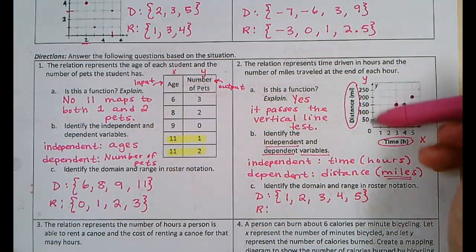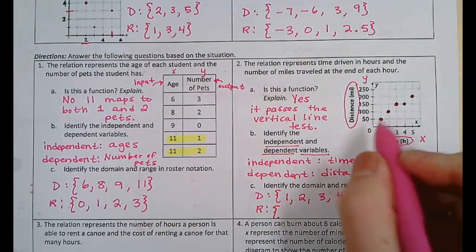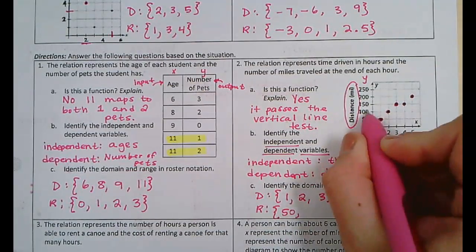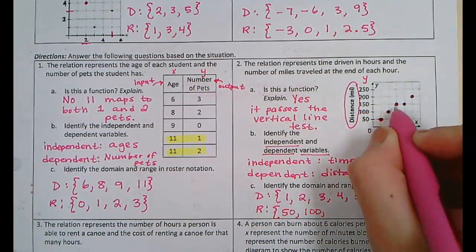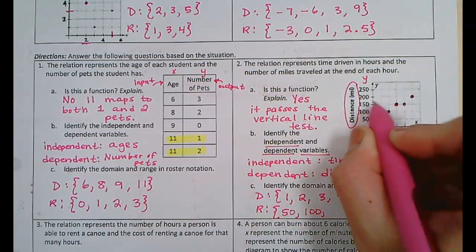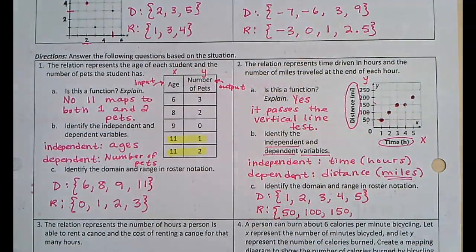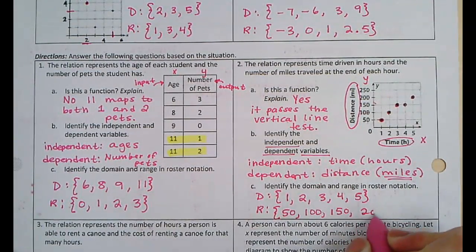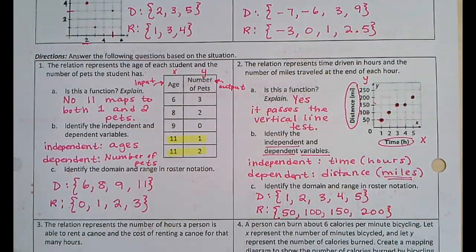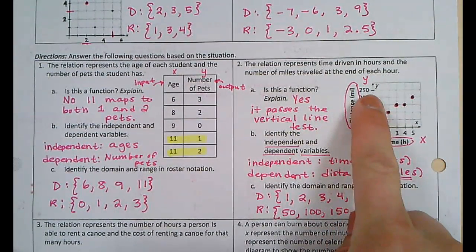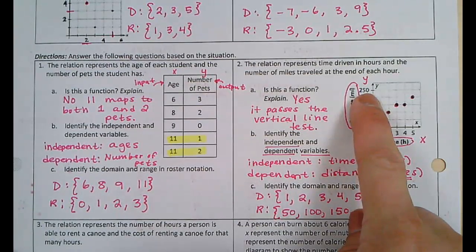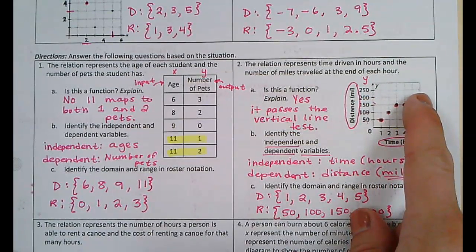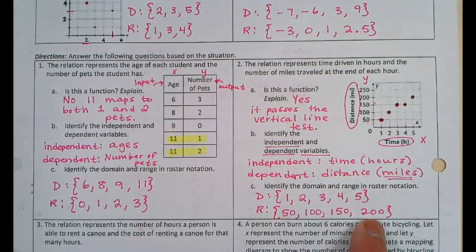My range, or my y values, the first point is on the y value 50. The next point is on the y value 100. These 2 points are on the y value 150. You only have to list it once. And the last point is on the y value 200. Notice I'm not listing 250. 250 was on the graph, but I don't care about the graph. I care about the actual ordered pairs. No ordered pairs fell on 250, so it's not part of my range.